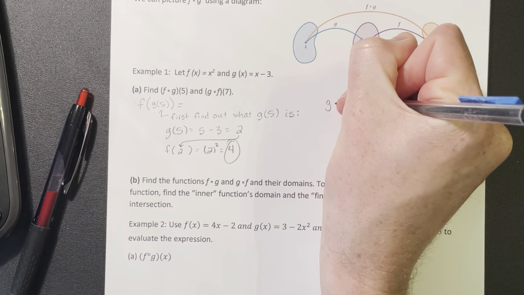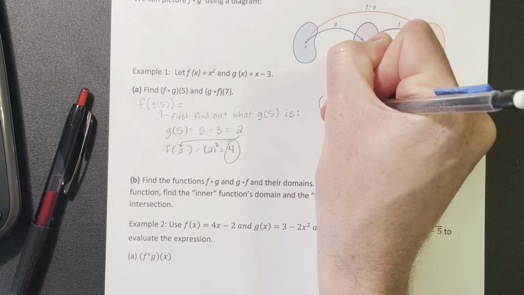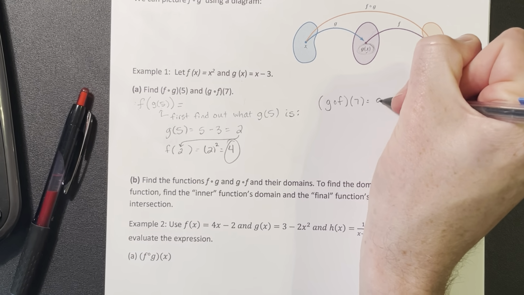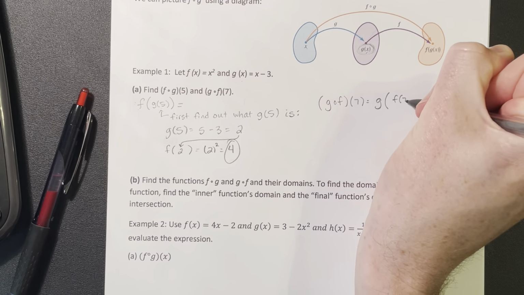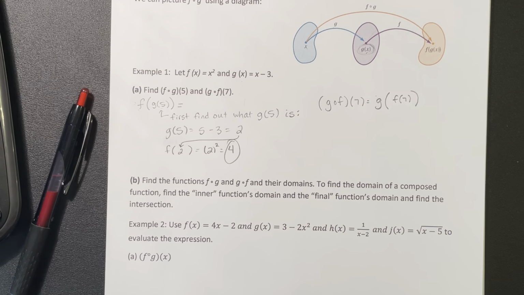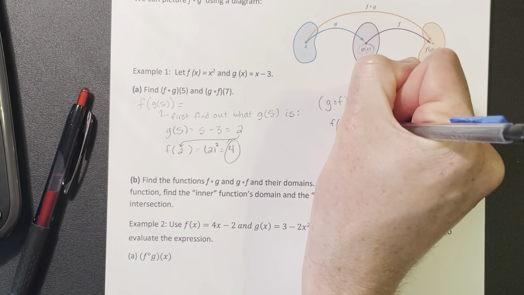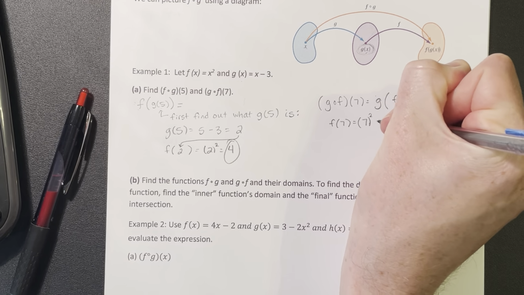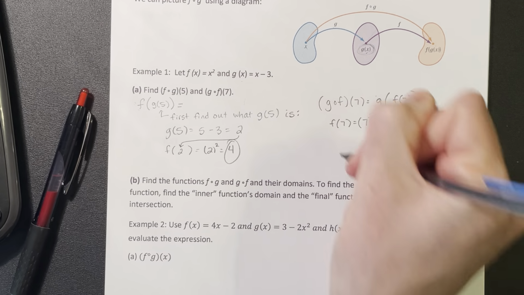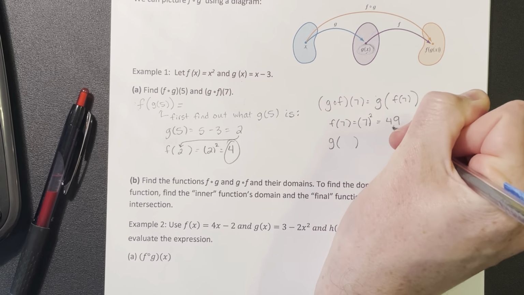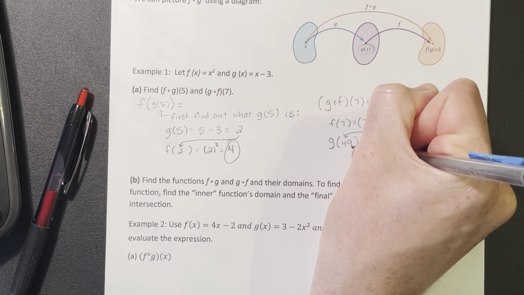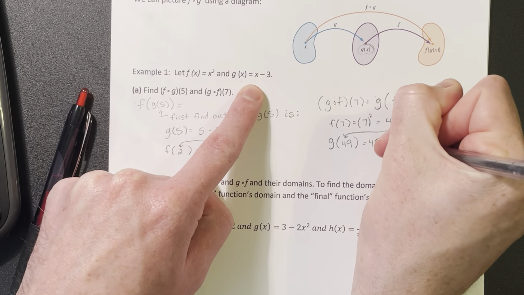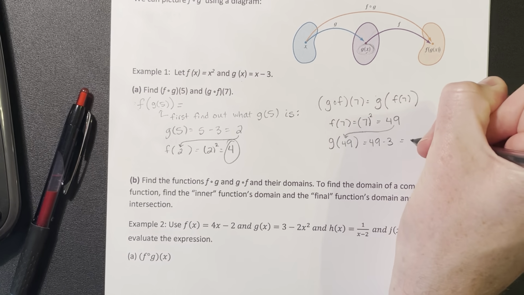Now the second part of this says g of f of 7. To start that means that we're going to do f of 7 and put that inside of the g function. So let's figure out, what is f of 7? Well, 7 squared is 49, and then we put that inside of g. So 49 minus 3 ends up being 46.